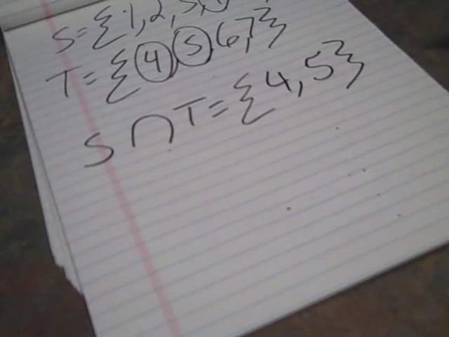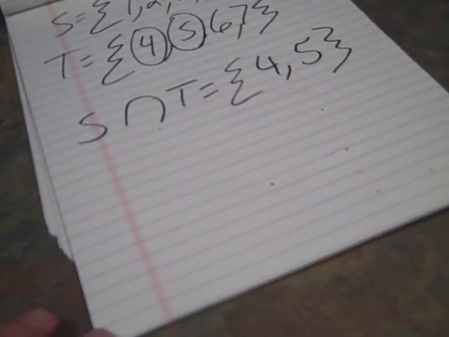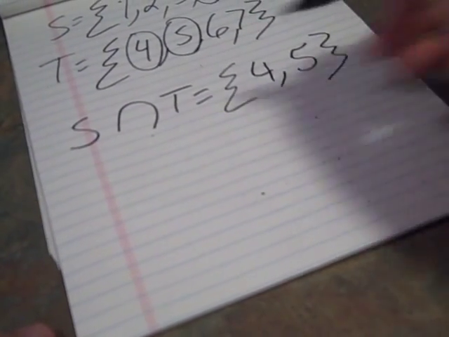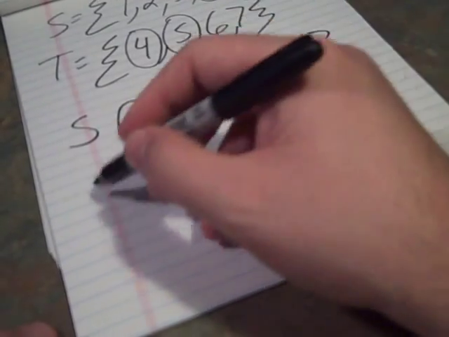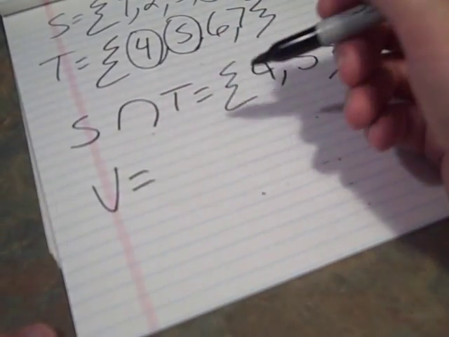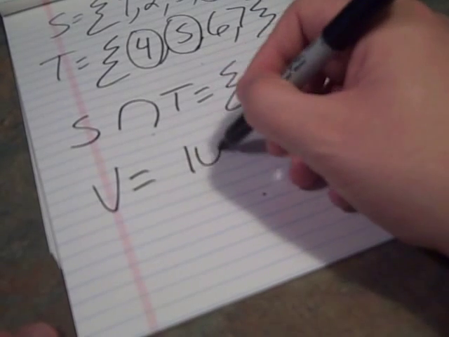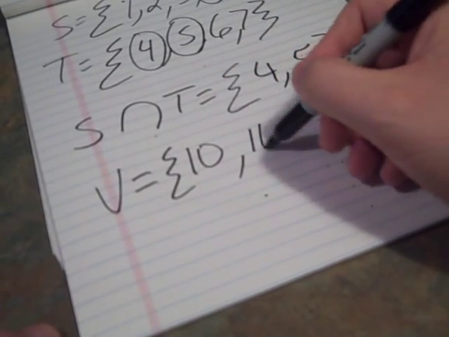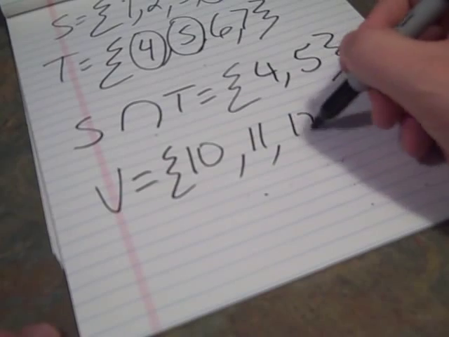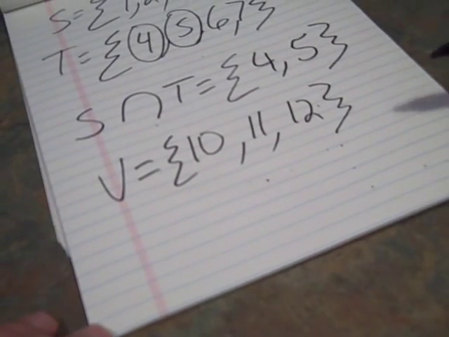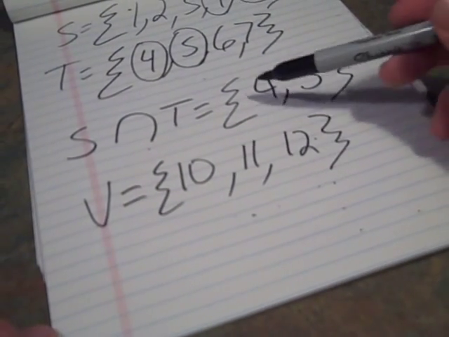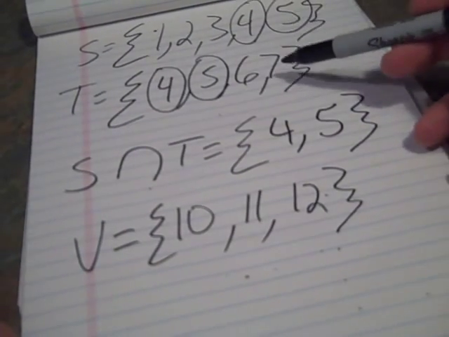Right? And then let's say if we had another set. It's called the set V. And that's 10, 11, and 12. Right? 10, 11, 12 is not in either of these guys.